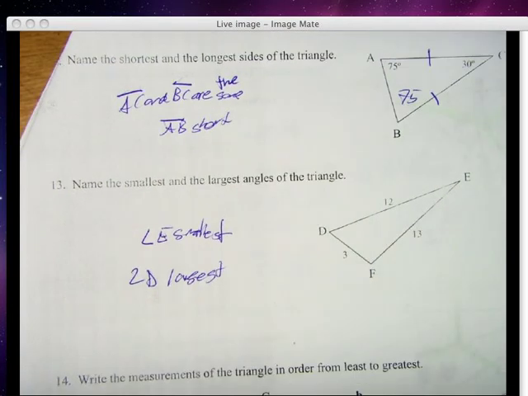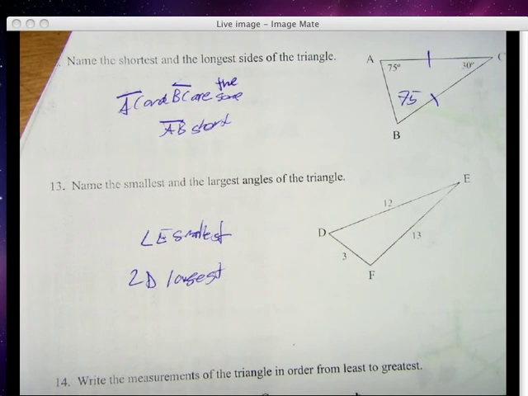13, E is the smallest angle, D is the largest angle. E is across from the smallest side, D is across from the biggest side. You said we just listed out. That's fine. Yes. Just make sure you always list it in order from least to greatest.